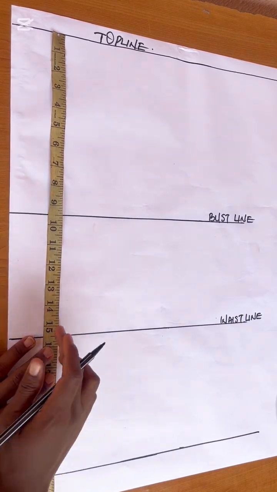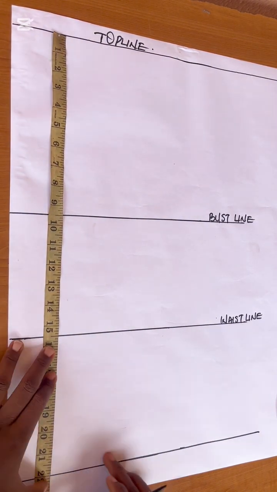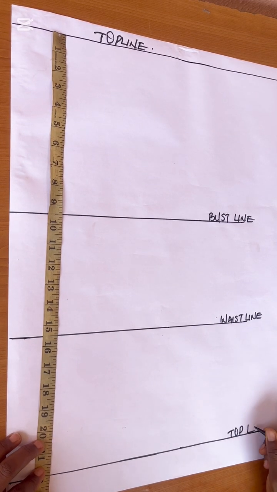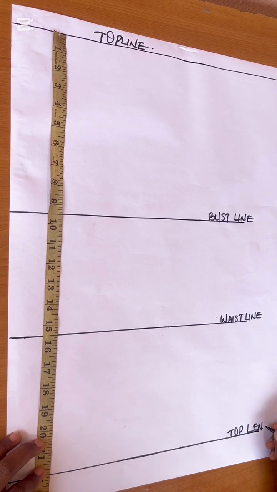Then the next thing is from my shoulder point to the length of my top. So I'll write it as my top length. If you're using a gown, you can write your gown length. It all depends on what you want.